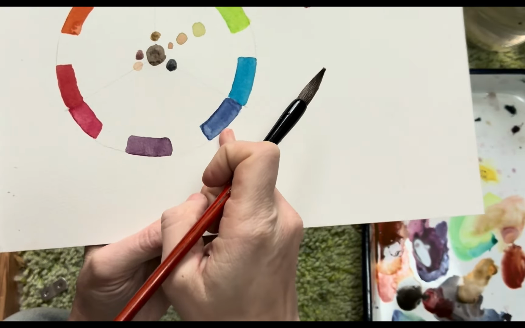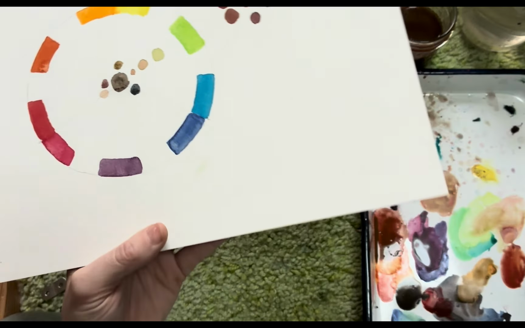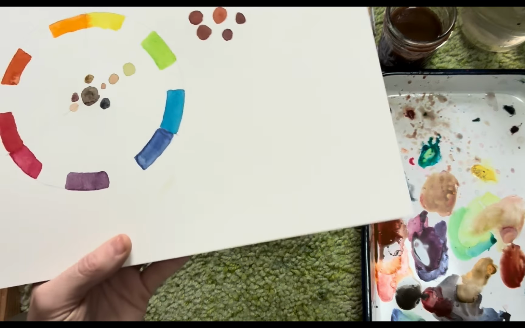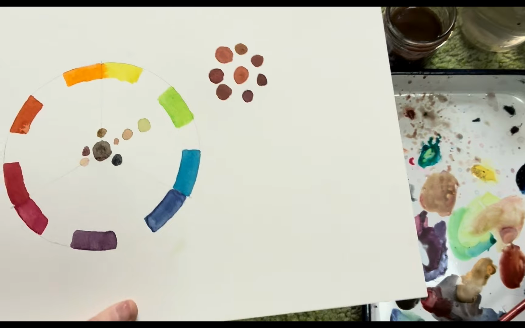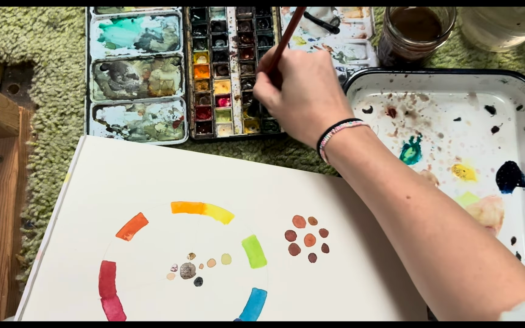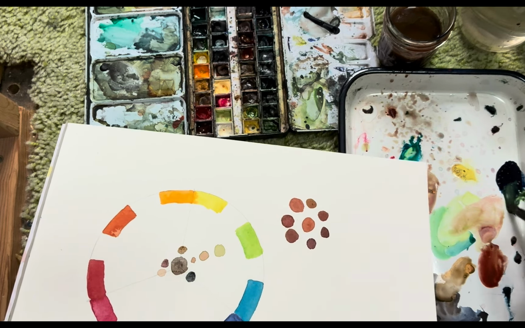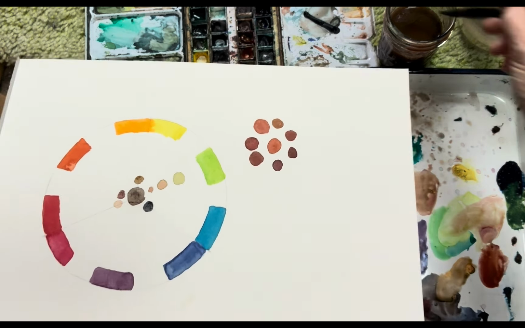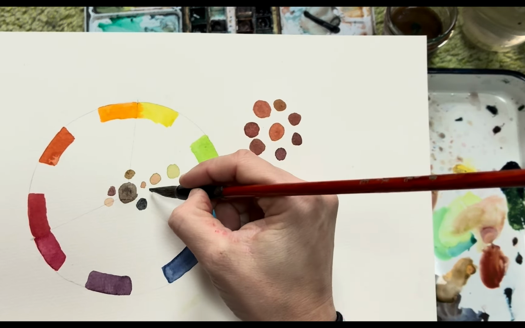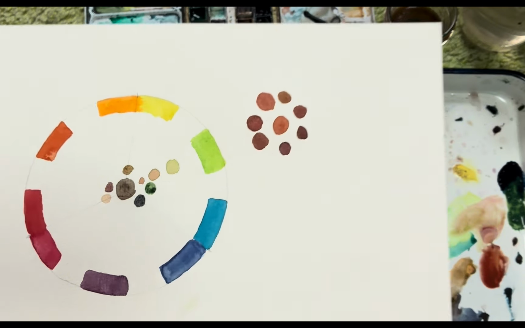intentionally start with this more reddish blue and mix it with the greenish yellow. So this is that ultramarine. Wow, that is an intense one. Ultramarine with a lemon yellow. So that'll be somewhere here on that wheel. I'm going to get that kind of color.